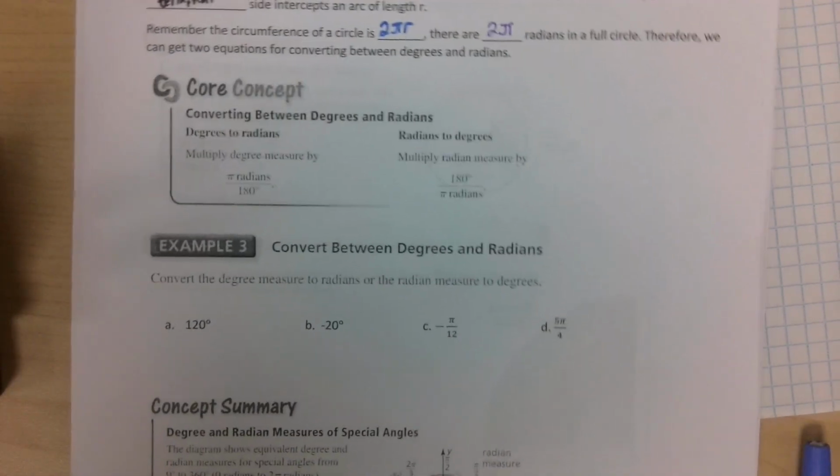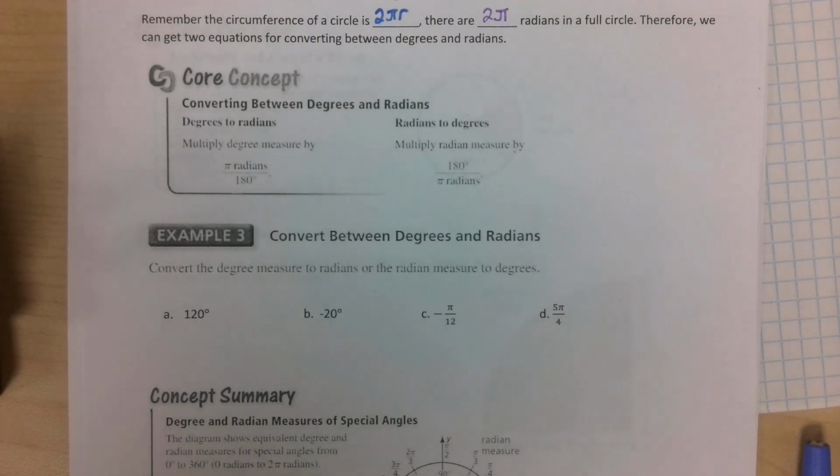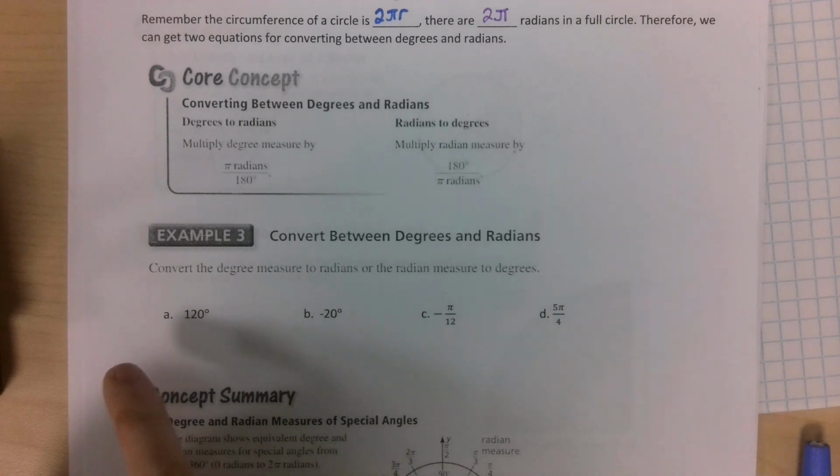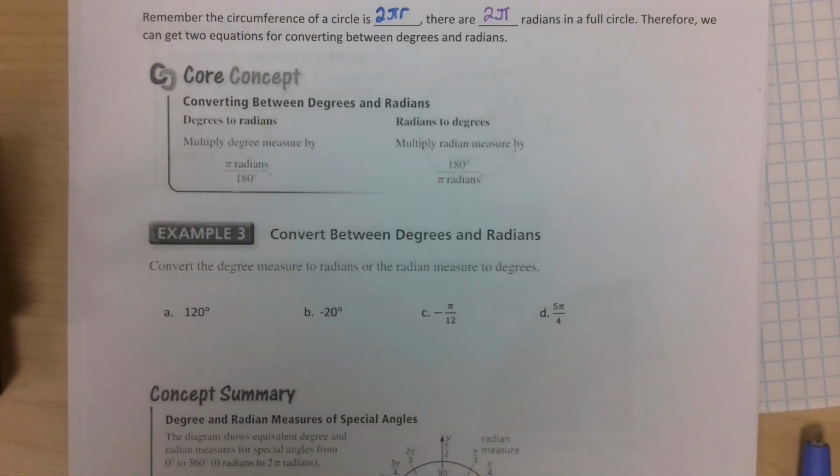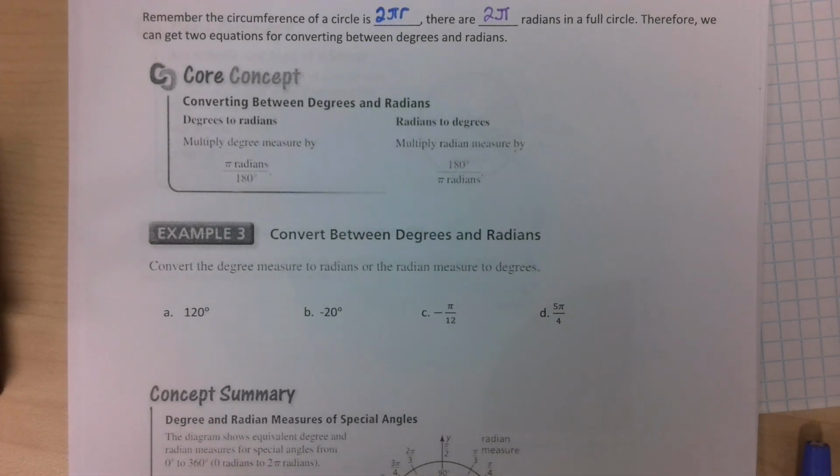So we've actually got ways of converting between degrees and radians. One way to do so is to convert using a formula. The formula to convert from a degree into a radian is to multiply your angle measure by pi over 180.